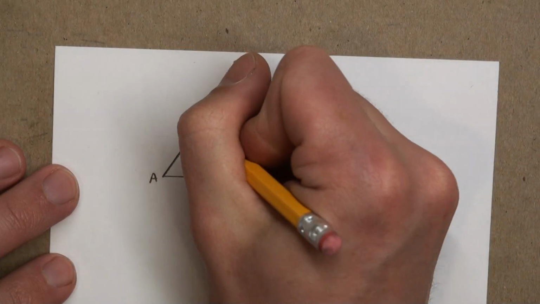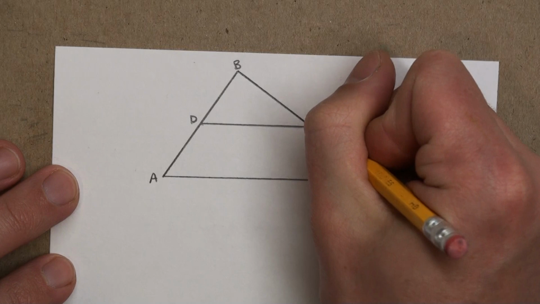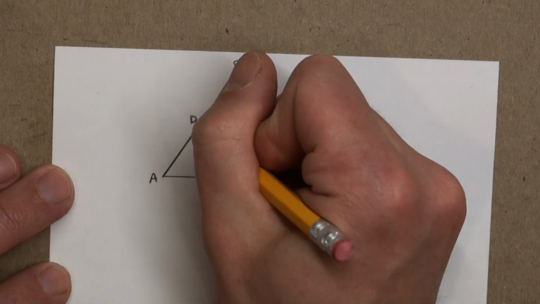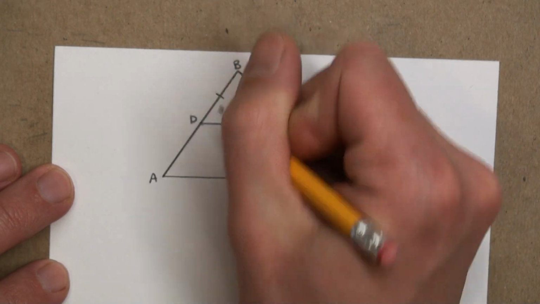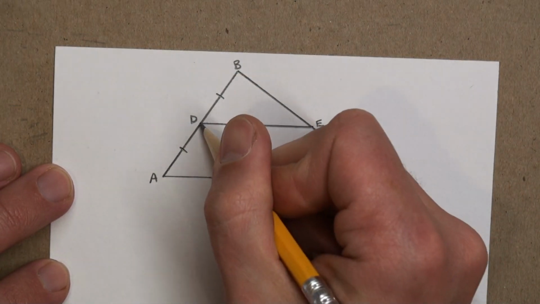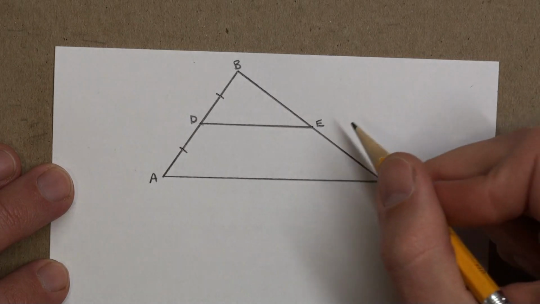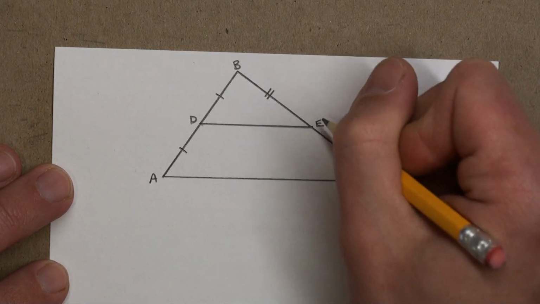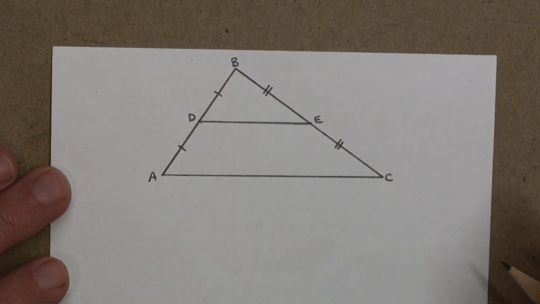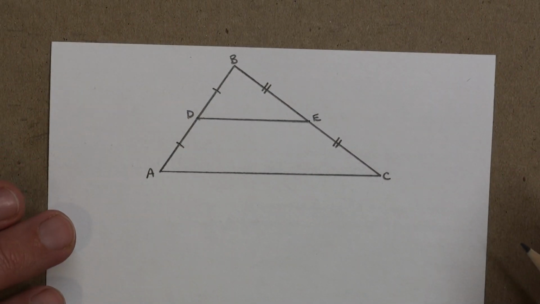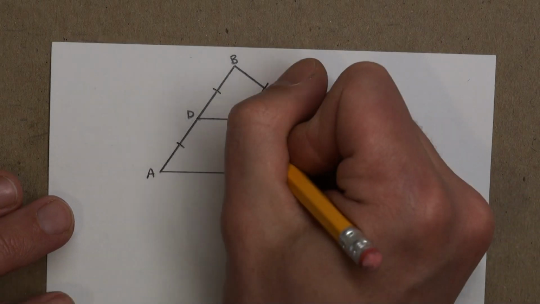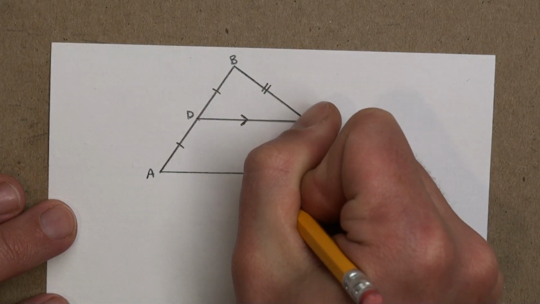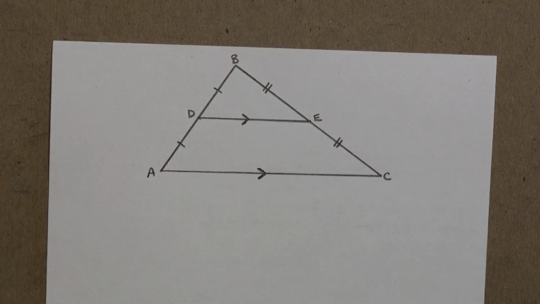Okay, so D and E. So, what we know is that since this is a mid-segment, this piece is congruent to this piece because D is the midpoint of this side, and this piece is congruent to this piece because E is the midpoint of this side. And one of the properties tells us that it's parallel to the third side, so these two sides are parallel.